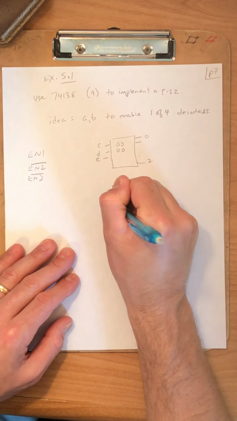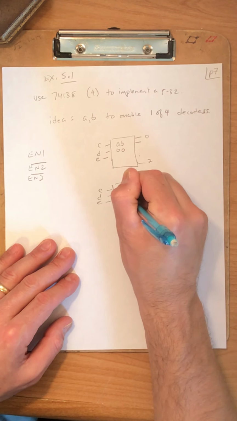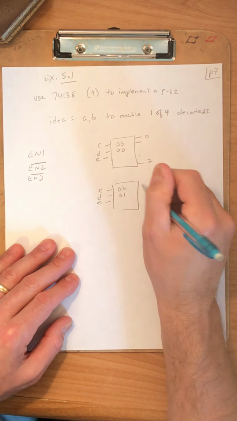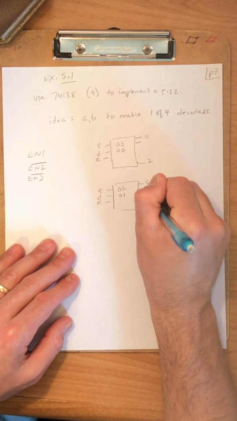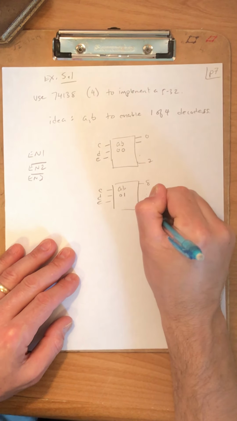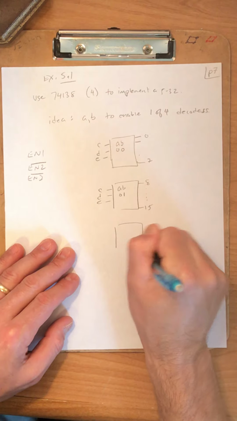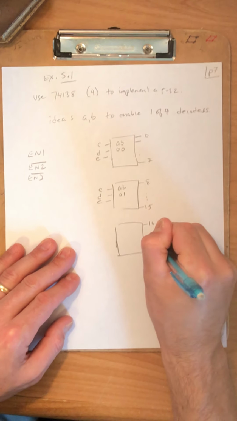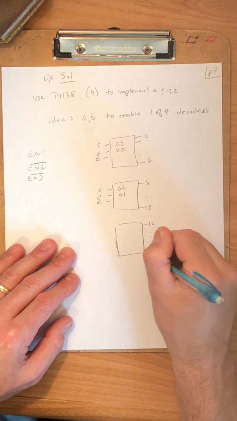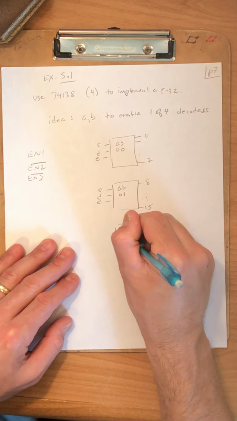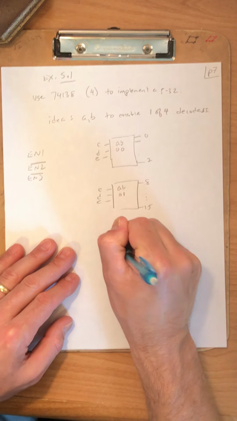The next one, again, C, D, and E. We want A, B to be 0, 1. And so this will give us 8 through 15. For the next device, we have 16 through 23. AB will be 1, 0.